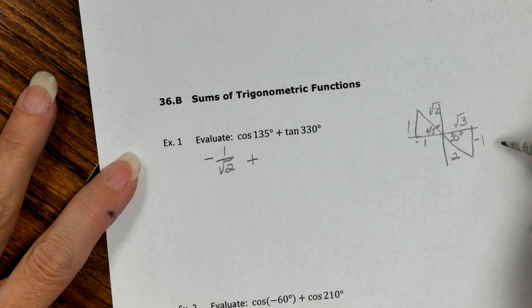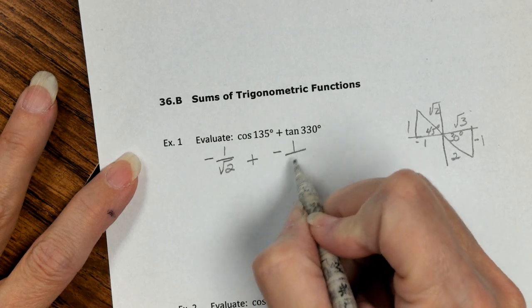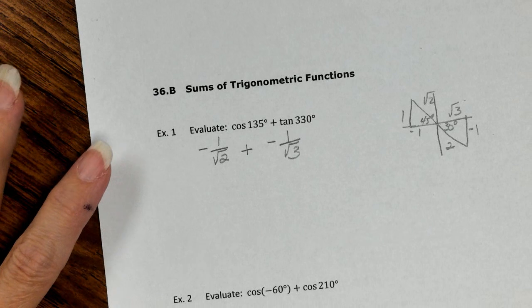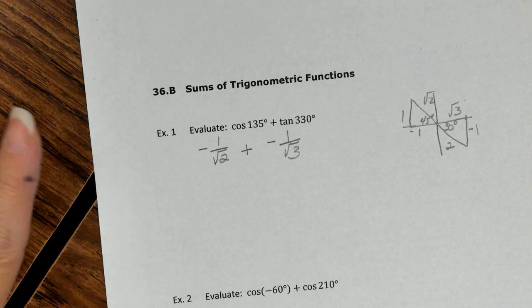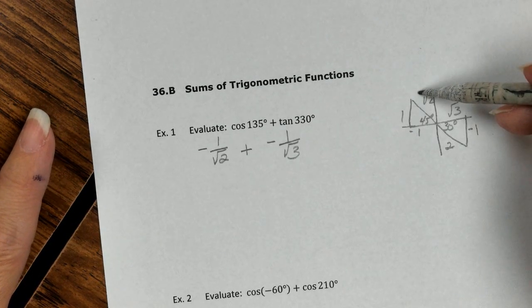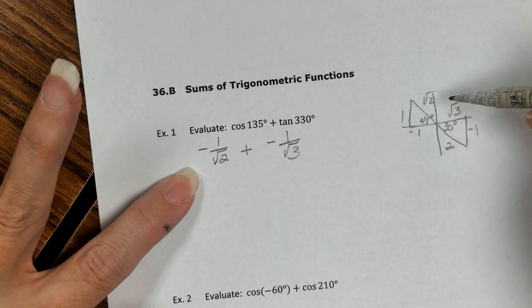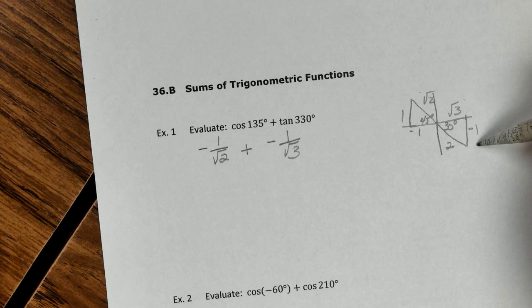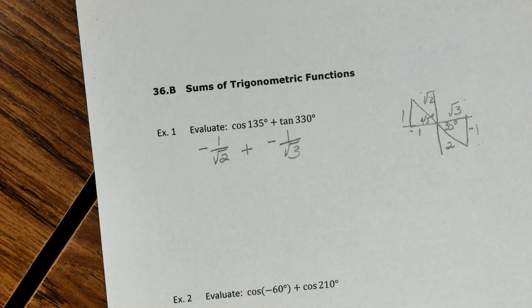Tangent is opposite over adjacent, so negative 1 over root 3. I can verify that I've got the signs right by remembering All Students Take Calculus. Sine is what's positive here, so cosine should be negative, and in the calculus quadrant, cosine is what's positive, so tangent should be negative. And now I need to add these.